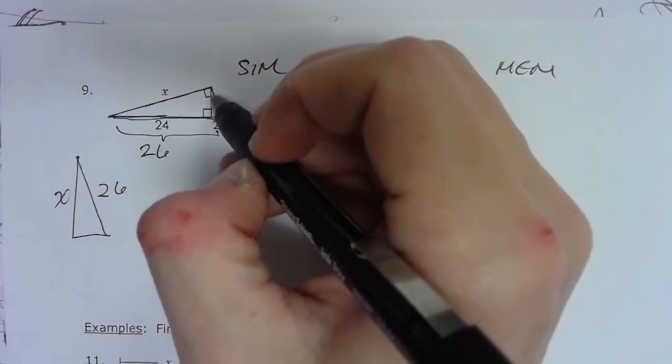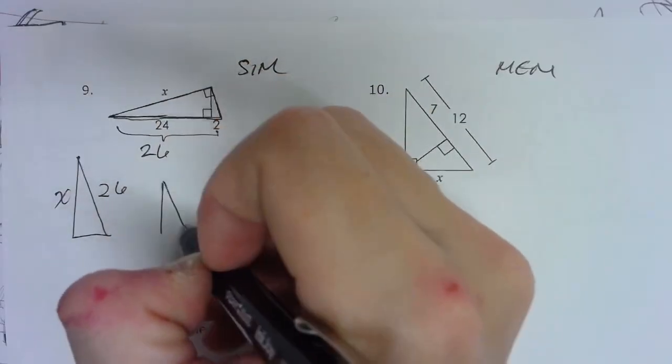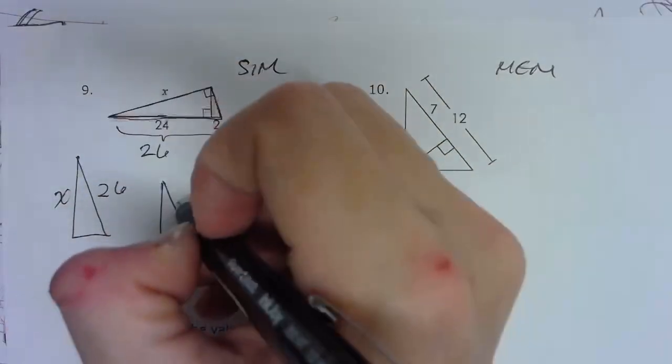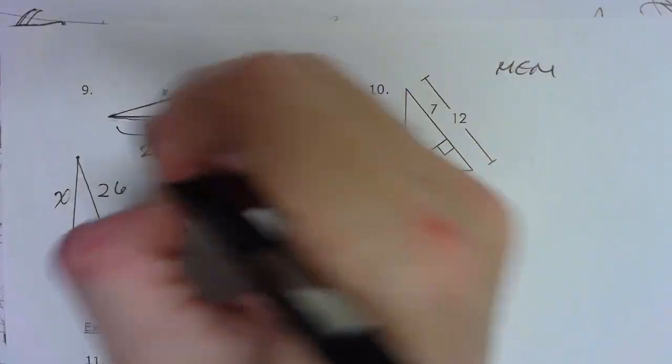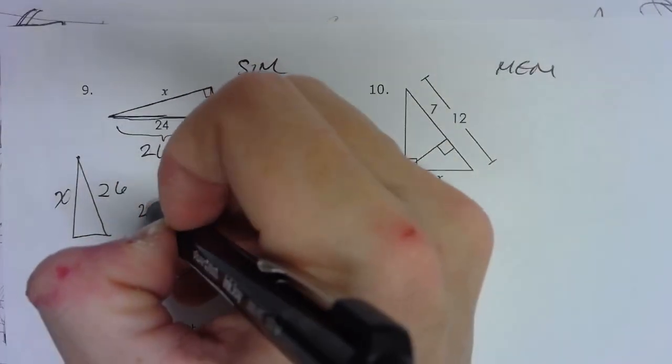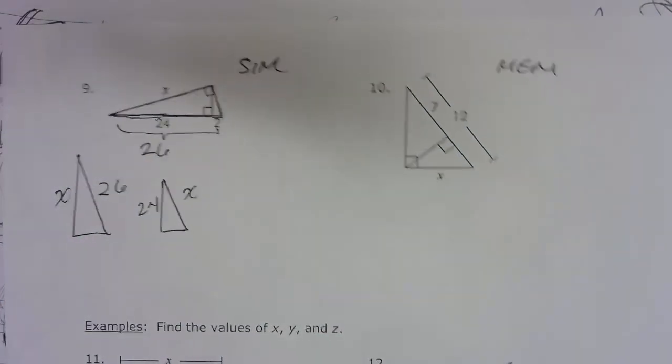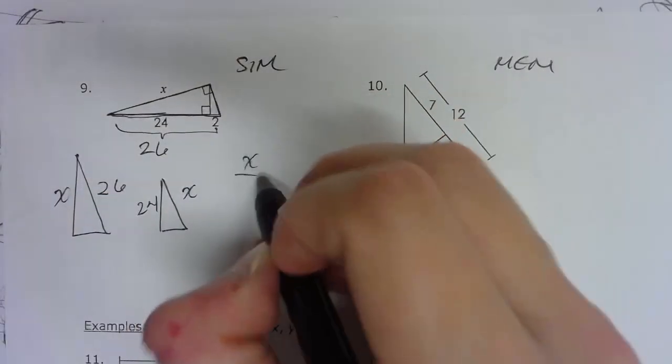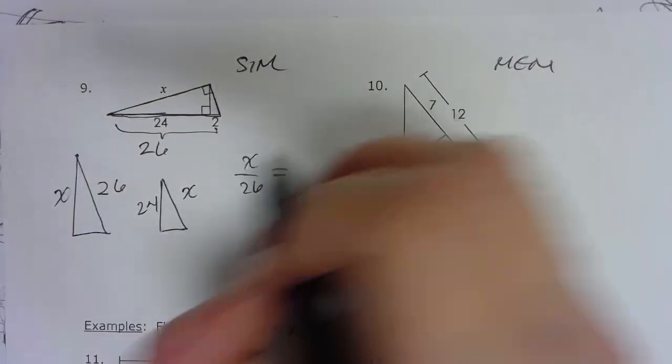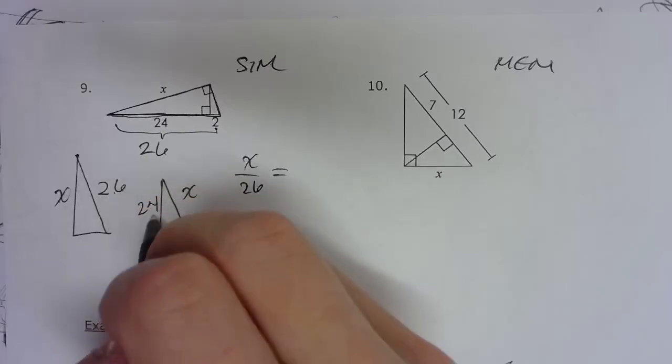Then I can relate that with the medium triangle. The medium triangle has a hypotenuse of x, but a long leg of 24. So when I set up my proportion here, I'm going to do x over 26 is equal to, so I did x over 26, I'm going to do 24 over x.